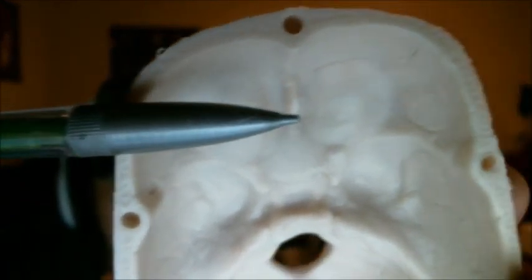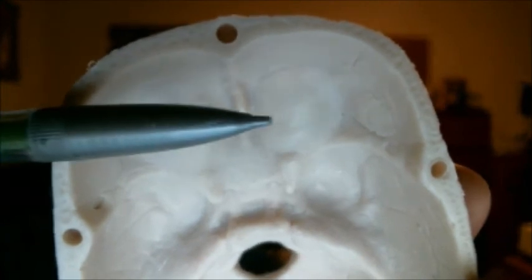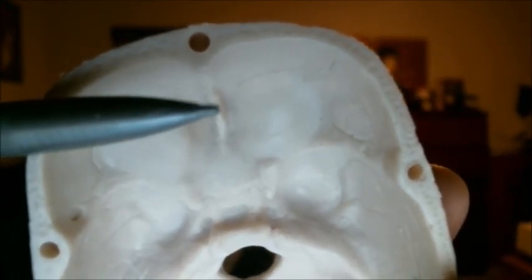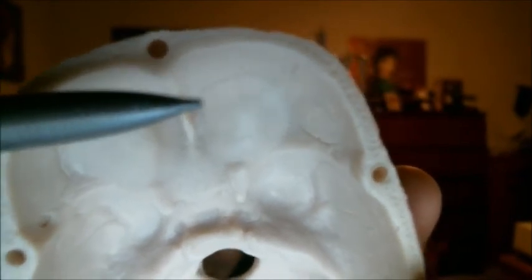The last part of the cranial bones we're going to talk about is the ethmoid bone. Seen from the top, it is these right here, and in the center, that protrusion, that is the crista galli.